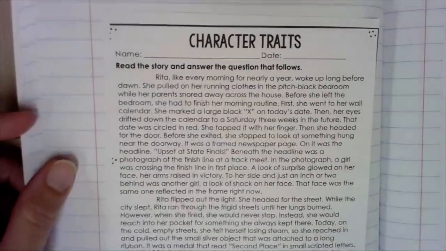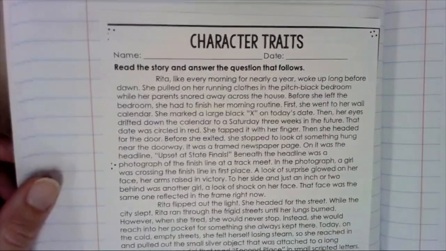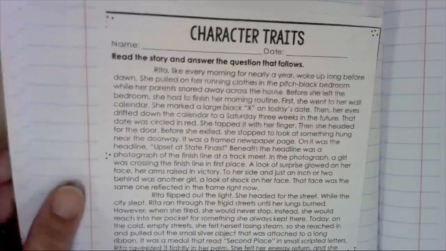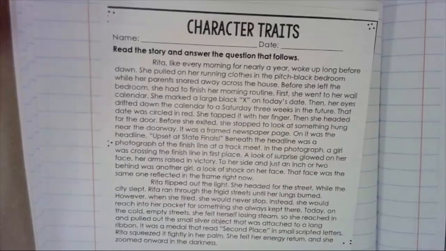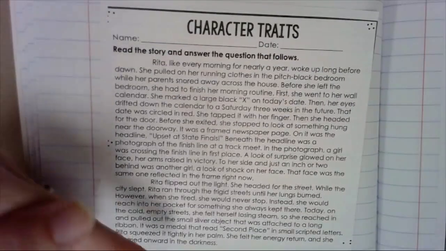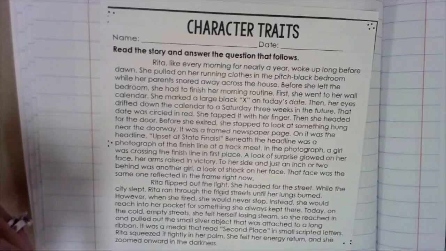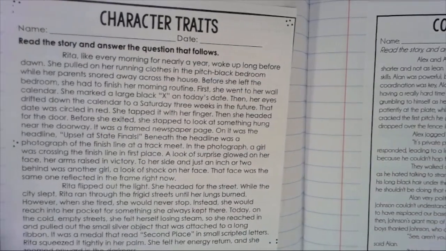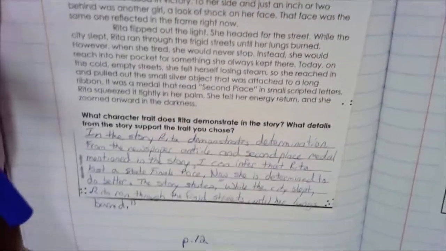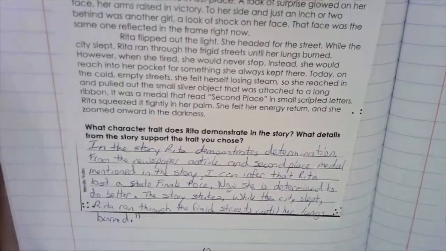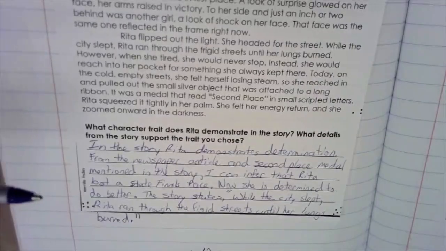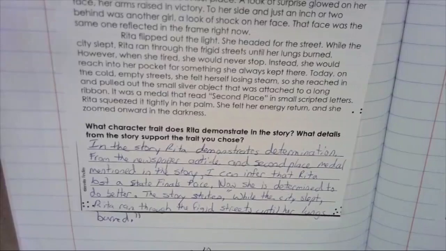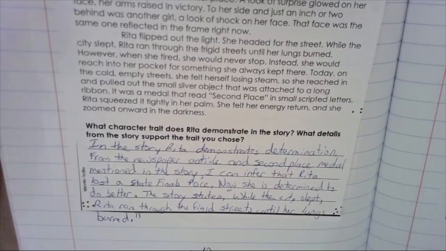So at this point, I want you to pause the video. I want you to read this on your own and answer this question at the bottom. Then I want you to unpause the video and see what the answer says and see if you got it right. So hopefully you've read the story, and it asked you what character trait does Rita demonstrate and what details from the story support the trait. You might have something different, and that's okay. If you're struggling, here's what I said, or here's what you could put down.